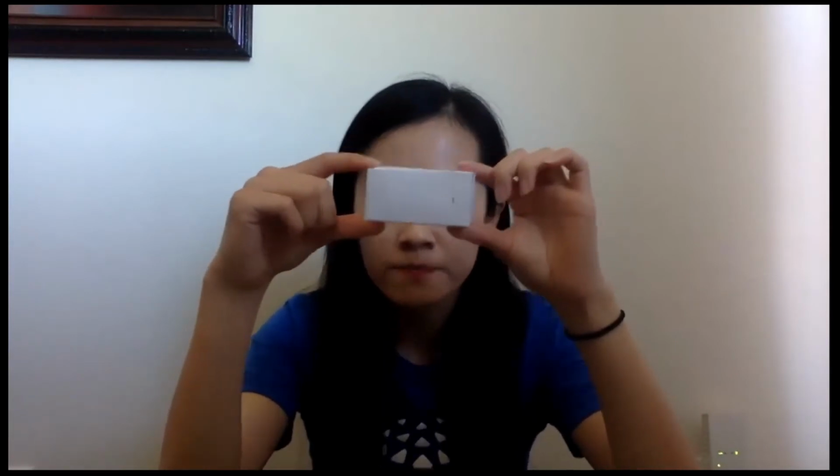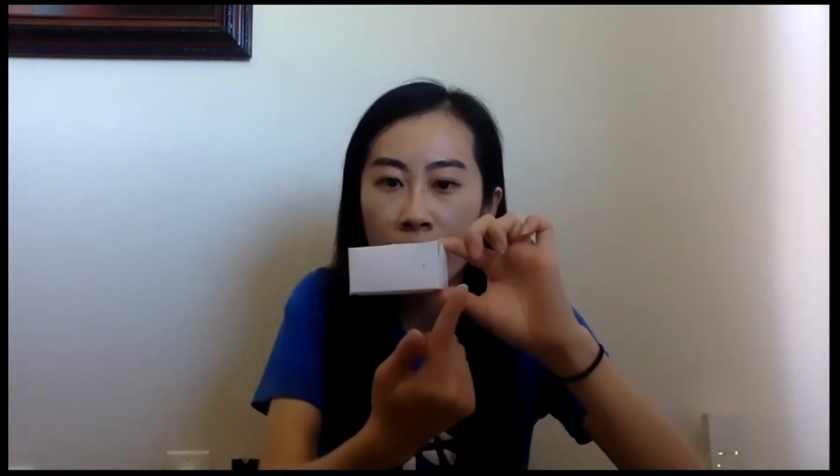Let me show you an example right here. So this is a rectangular prism. It has 6 sides, and all 6 of those, we call them faces. All those faces are rectangles. And we have over here the length, the width, and the height.